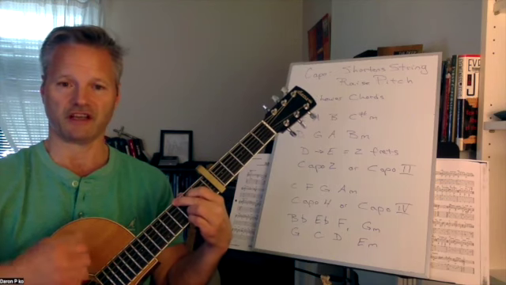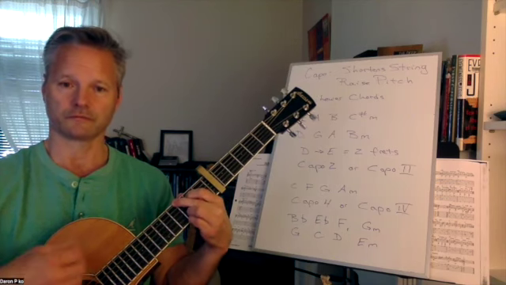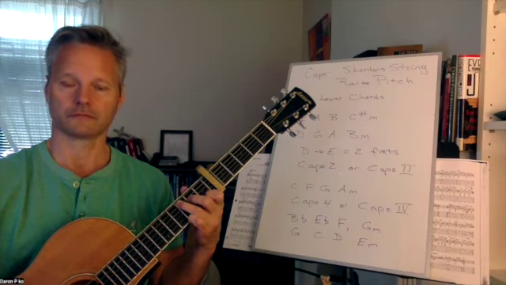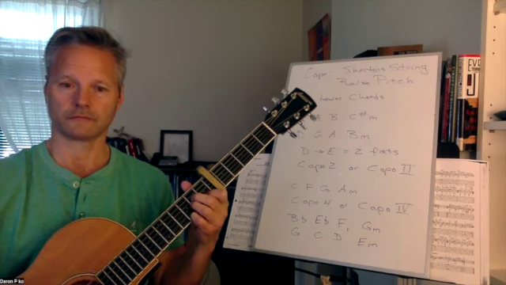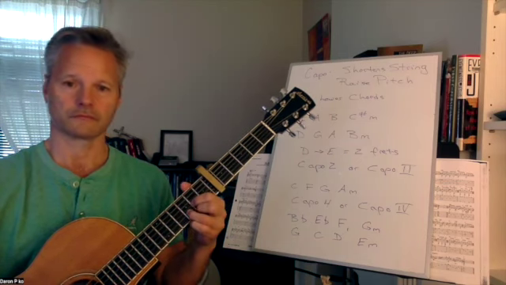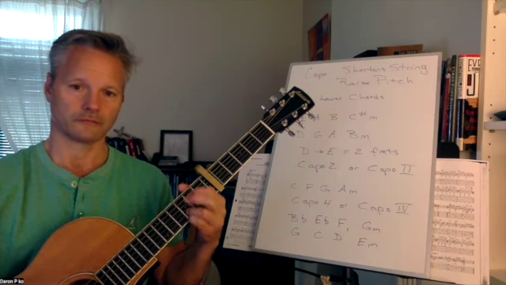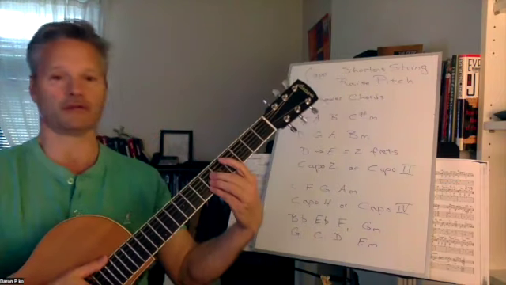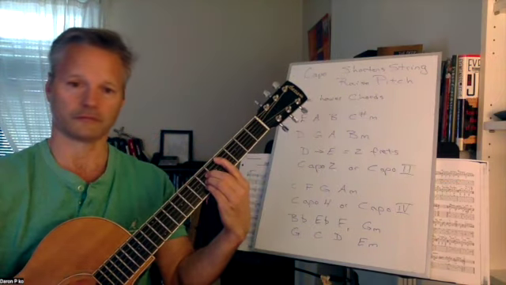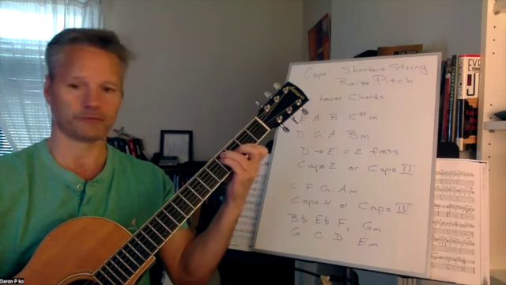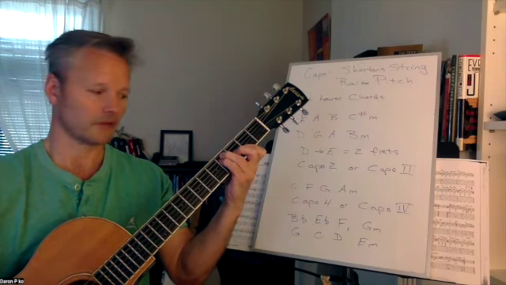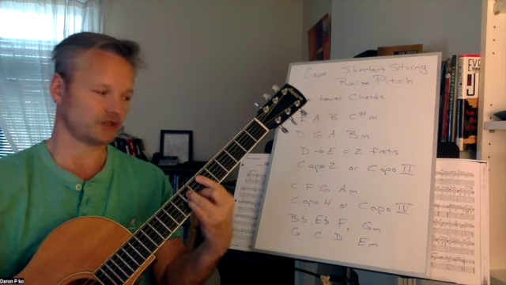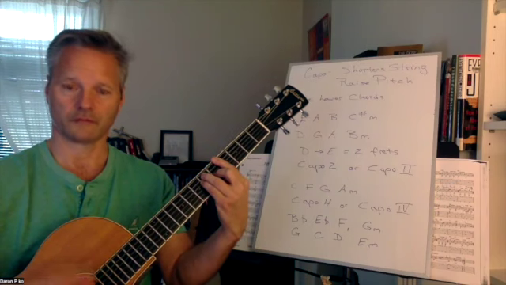So here's that same key again. Nothing wrong with either way, but here it is again without the capo. F sharp, D sharp minor, G sharp, to C sharp.